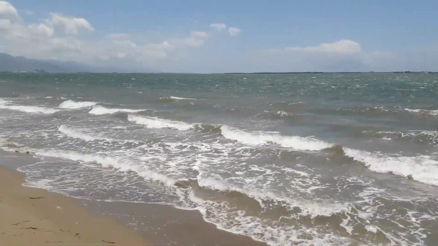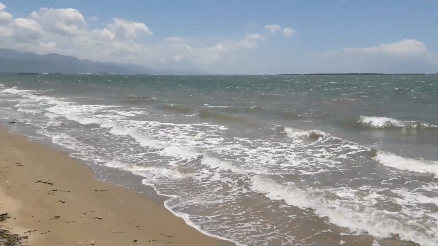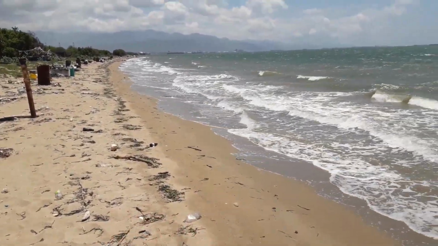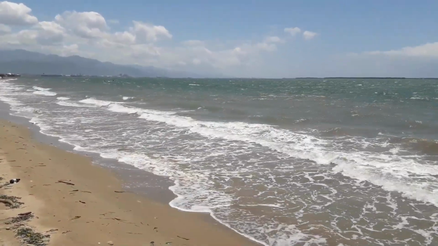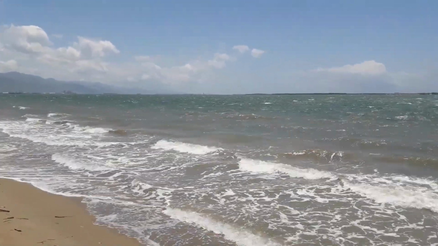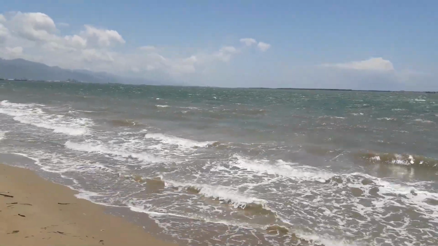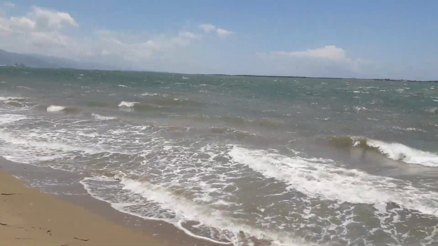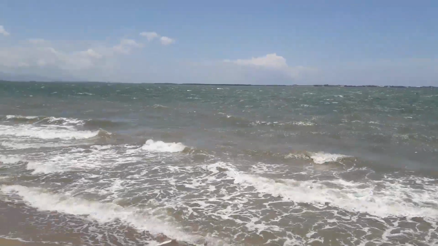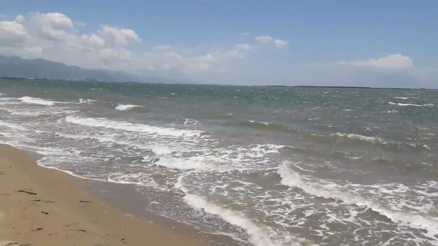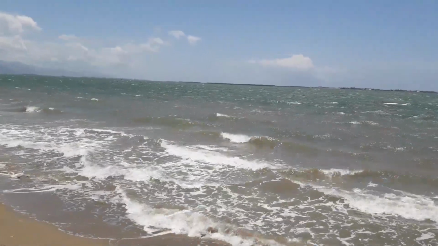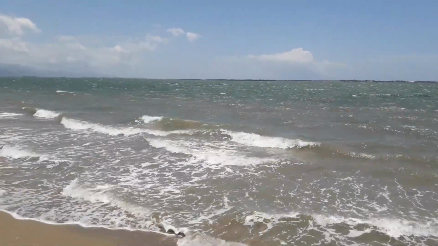Alright, so as you can see, the waves are coming into the shore and this area is referred to as the beach. Now the waves, as you should know already, are caused by friction as the wind passes over the surface of the water. As the wind passes over the surface of the water, it creates several undulations, several up and down motions. The down parts are called the troughs and the up parts are called the crests.